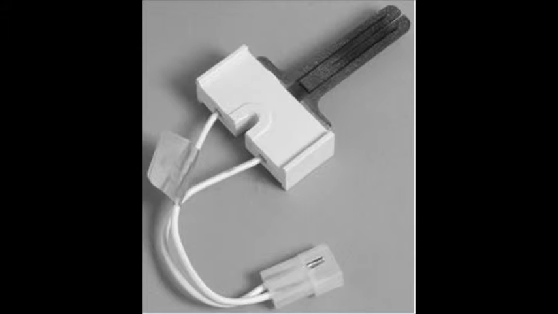Hot surface igniter: found on most modern furnaces to light the gas flame upon start of the unit startup. Electricity passes through the silicon carbide or the newer silicon nitride igniter, and it makes it glow red hot.